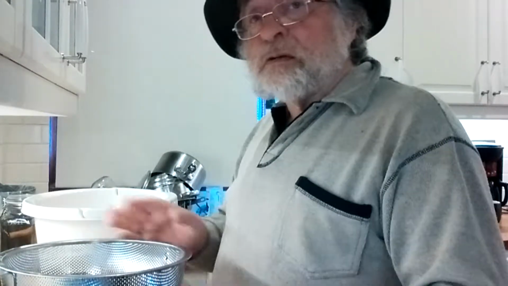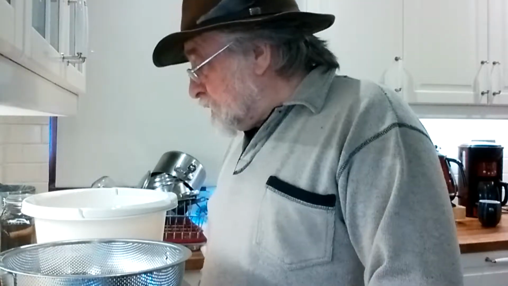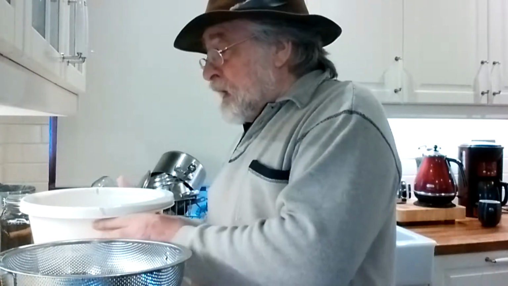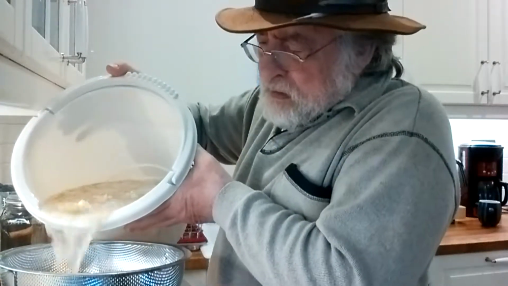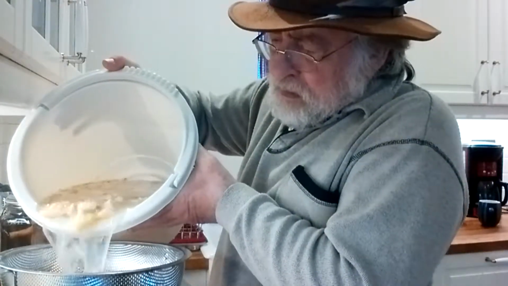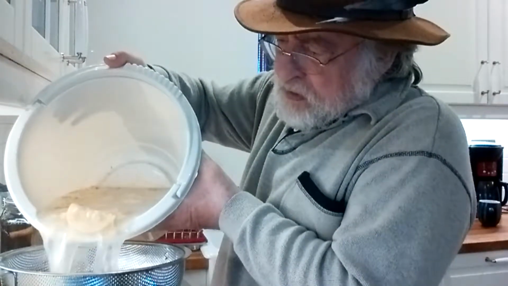I'm going to sieve out the liquid and squeeze to death the stuff that's left to get the last remnants of goodness out of it. And then, after it's settled for a while, we will bottle it.